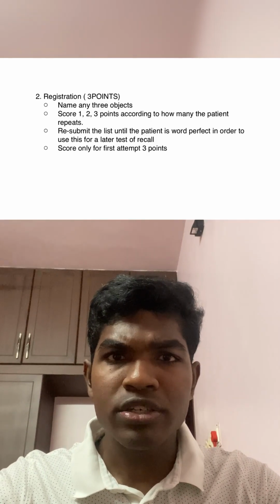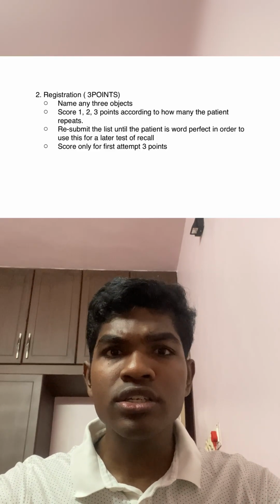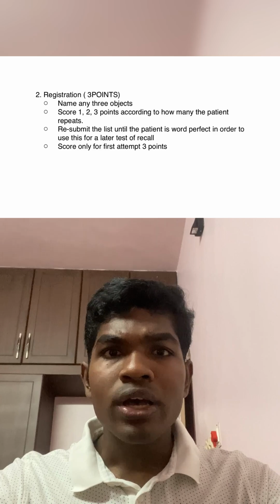Second comes registration. Maximum score 3 points. I tell the names of 3 objects to the patient and ask the patient to repeat the names of those 3 objects in the correct order. If the patient is able to say this in the first attempt in the correct order, give a maximum score of 3, or 2, then 1. So 3, 2, 1, maximum 3. First attempt, correct order, correct names.